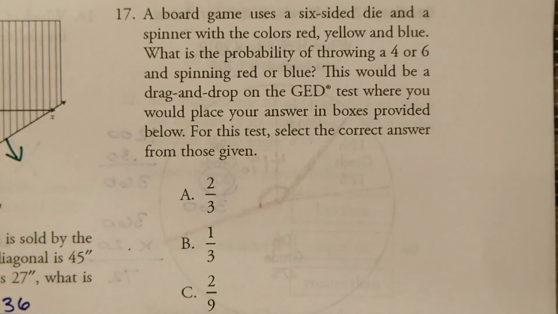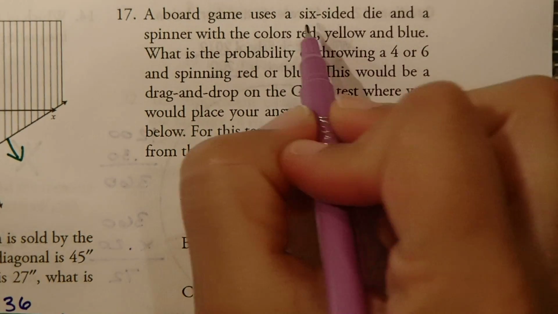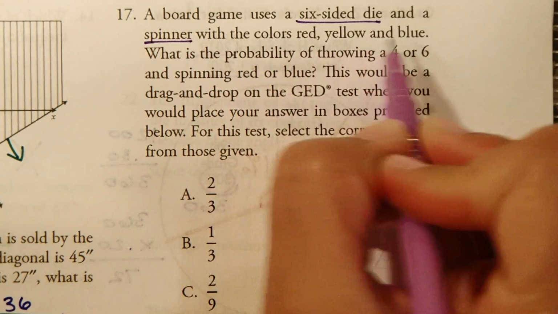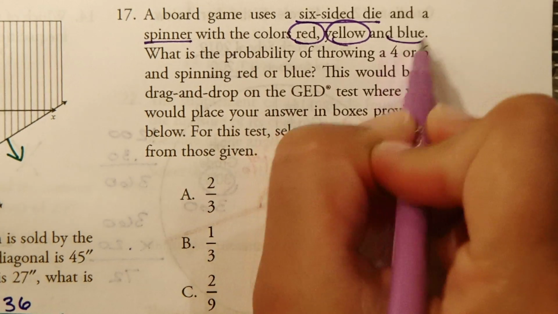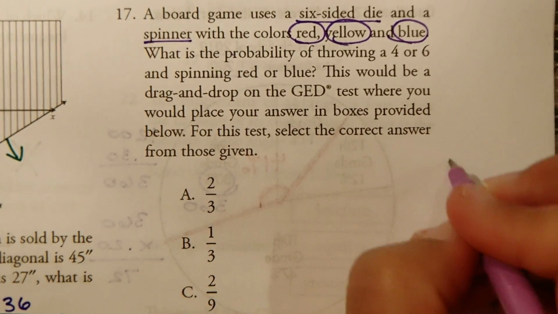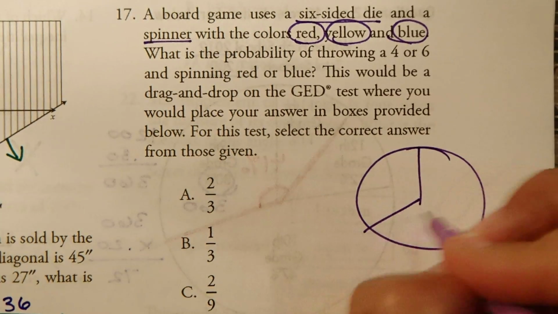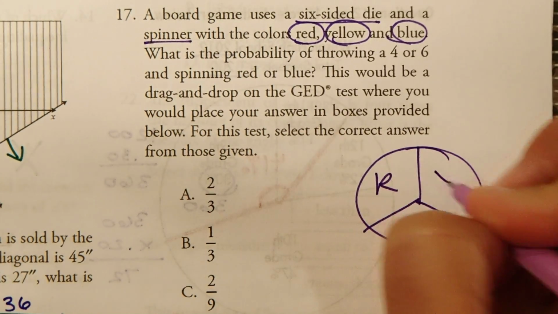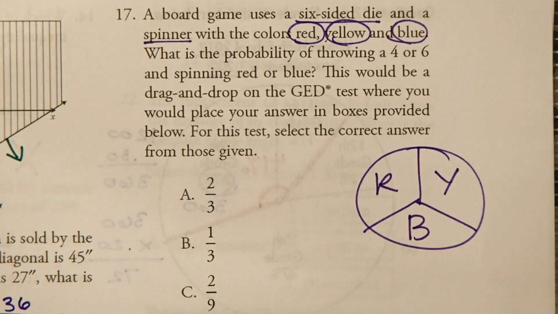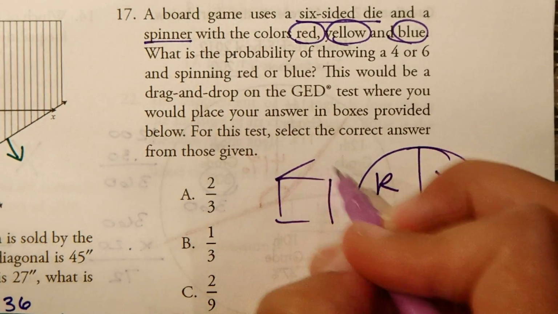GED test, number 17, practice test. A board game uses a 6-sided die and a spinner with the colors red, yellow, and blue. Okay, so I'm just going to make a little spinner. So there's 3 colors. We'll say red, yellow, blue. And then we have our dice.